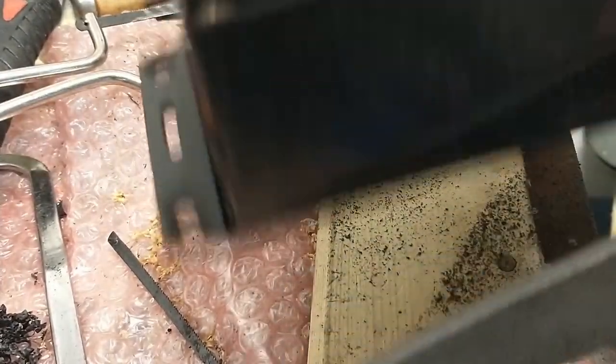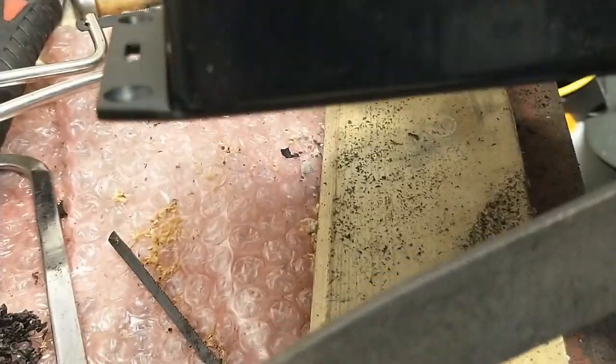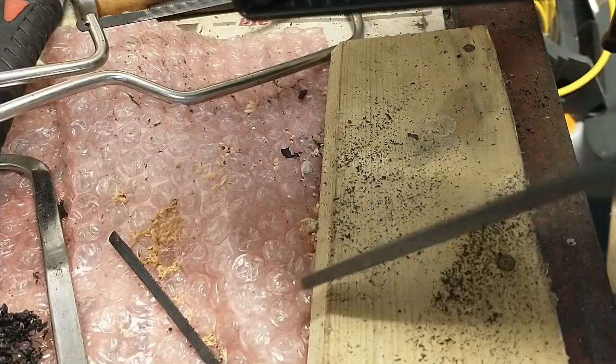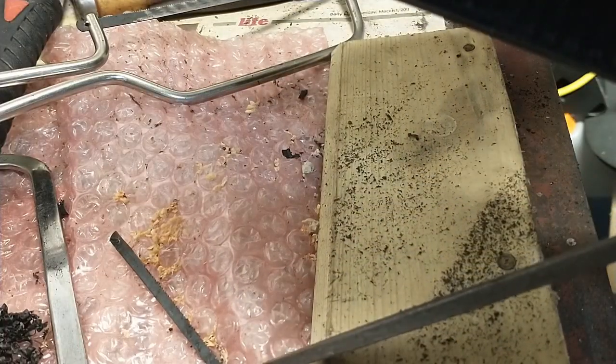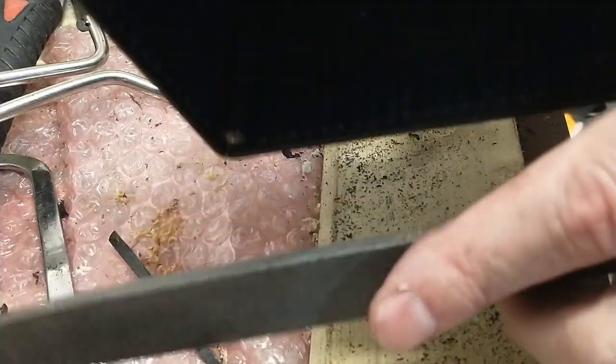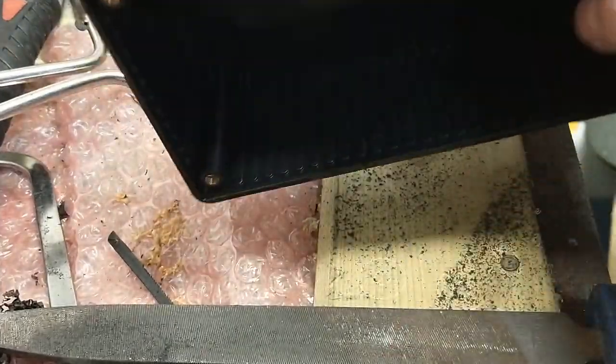So I'll just go and drill the holes in the lid now. I'm probably going to use self-threading screws in there, so I'll see what that's like. I might have to open that hole up a bit.